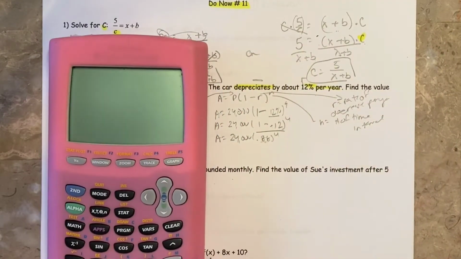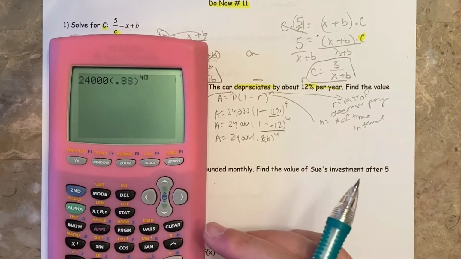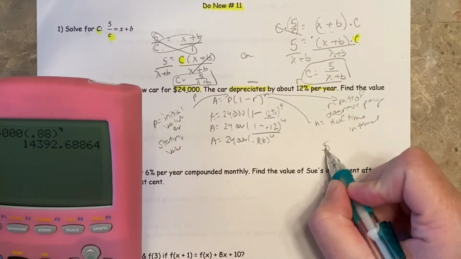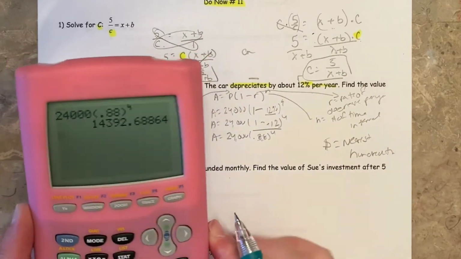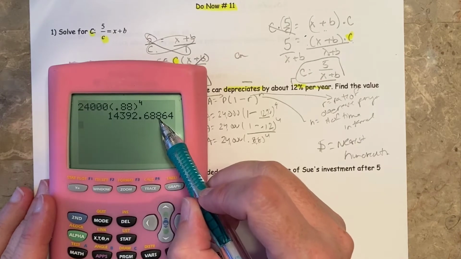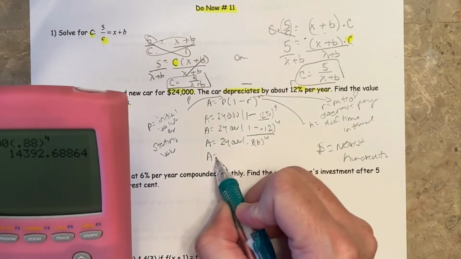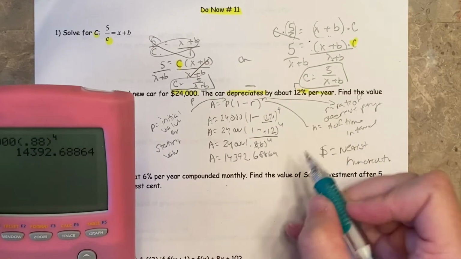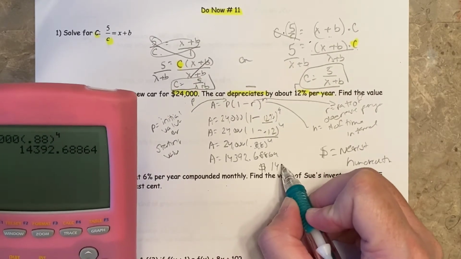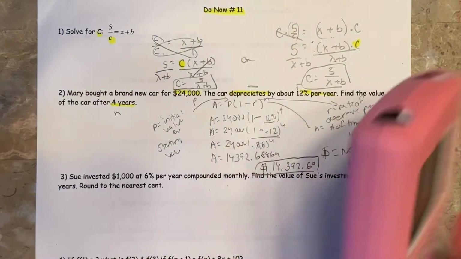Okay, so we're going to go in the calculator. 24,000 times 0.88 to the 4th power. And remember now, this is money. So money is always going to be to the nearest hundredth. They usually do not tell you what to round to because they assume that you know. So look to the 8. 8 is going to round this up to a 9. So 5 or more, we're going to raise the score. So 14,392.68864 gives us $14,392.69. Final answer.